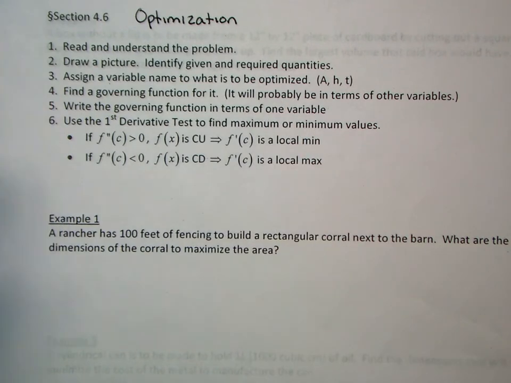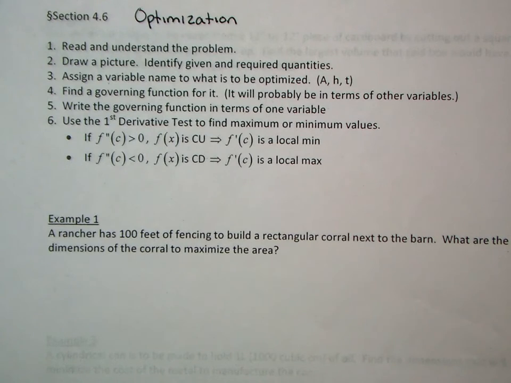What are we optimizing? Is it the length? Is it the area? Do we want maximum area or minimum area? Is it the volume? Do we want max volume or min volume? Is it a cost function that we're trying to optimize here? So make sure you know what you're trying to optimize, right?